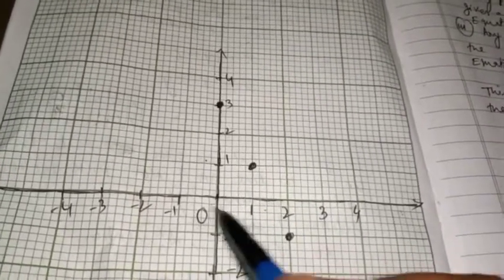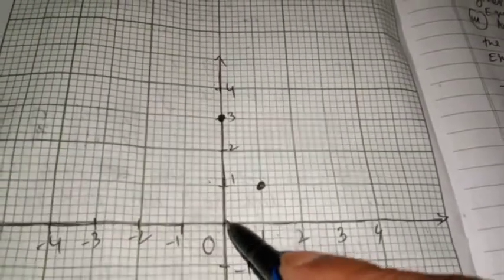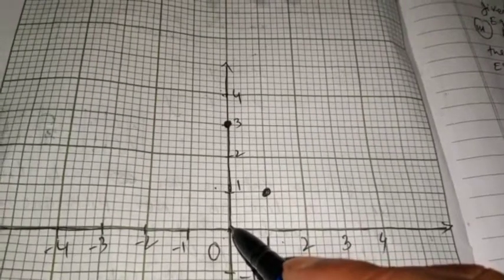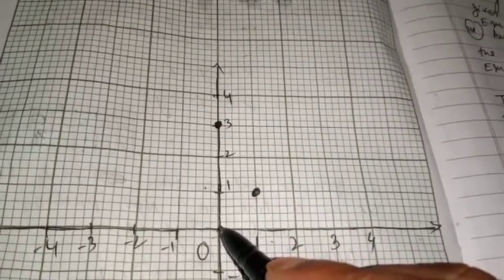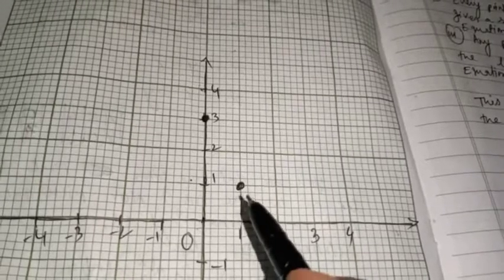Now see, what is the first point? (0, 3). The value of x is 0, value of y is 3. So this one you know. If you have confusion about this graph, please see carefully.